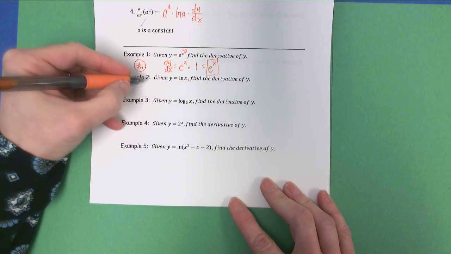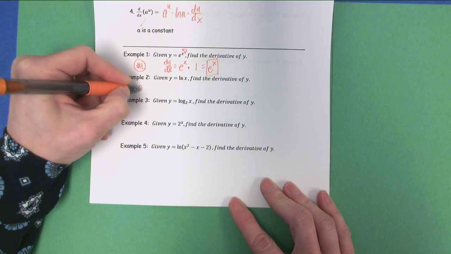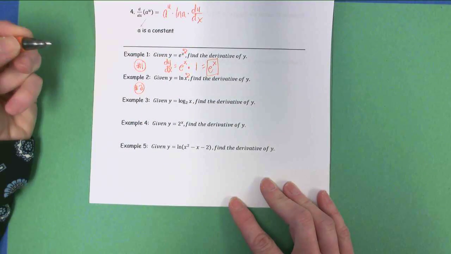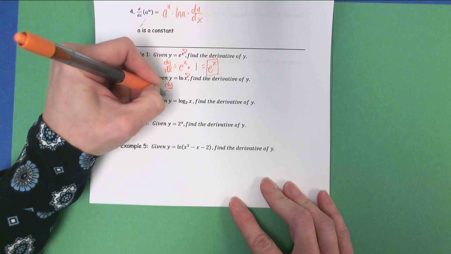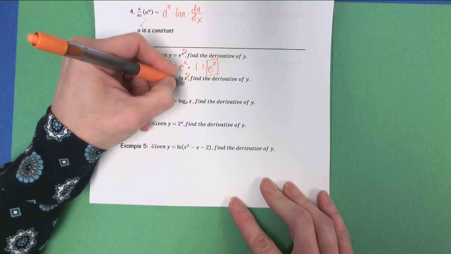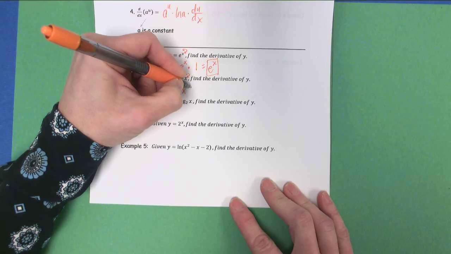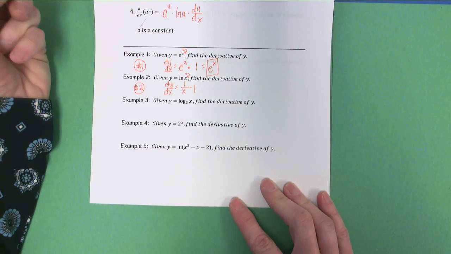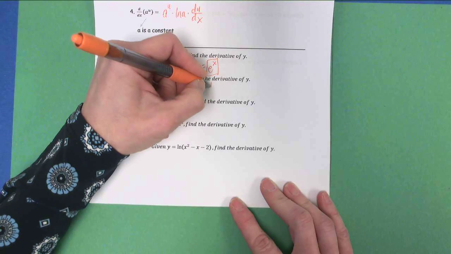Example 2. Given y equals natural log of x, find the derivative of y. Okay, this is going to be formula number 2 from up top. This right here is my u, it's just an x. So the derivative of y with respect to x will be 1 over u times the derivative of u. Well, the derivative of x is just 1. So the final answer is just 1 over x.